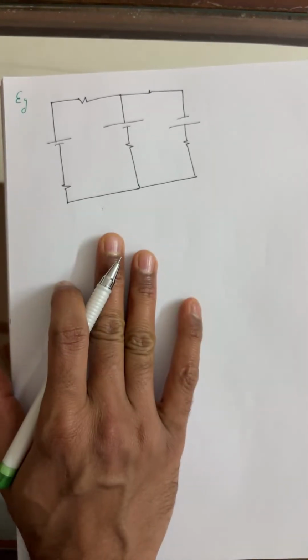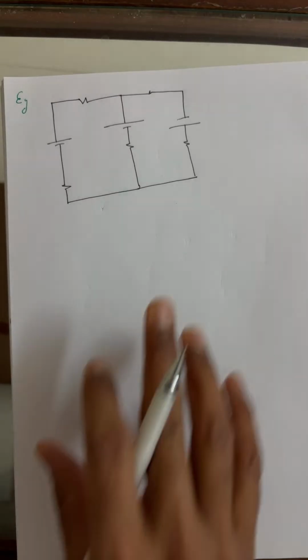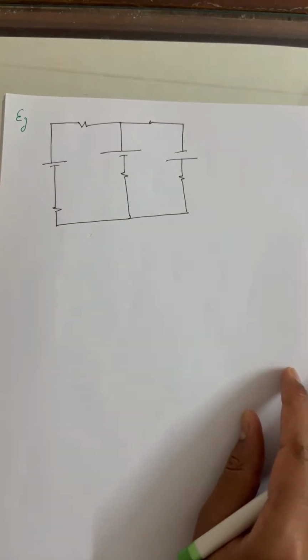This question, beta, you can do by KCL and KVL, right? But I don't want to do this question that way, though you can apply the junction law. My point is you can do this question by the loop method.